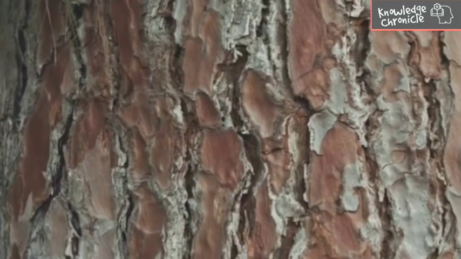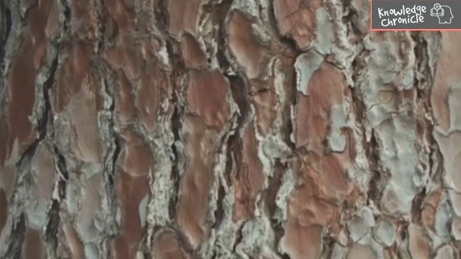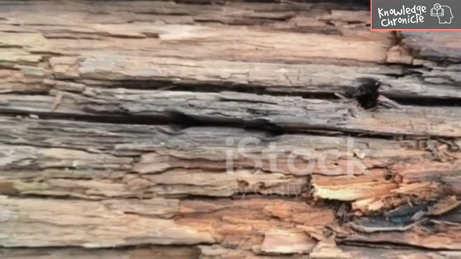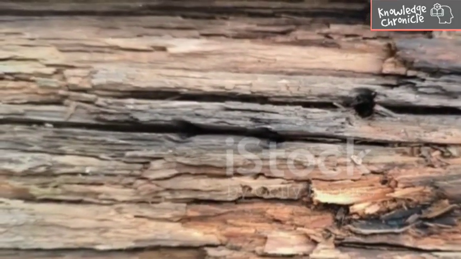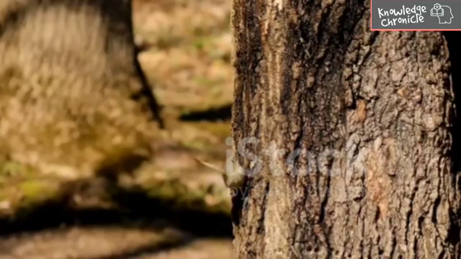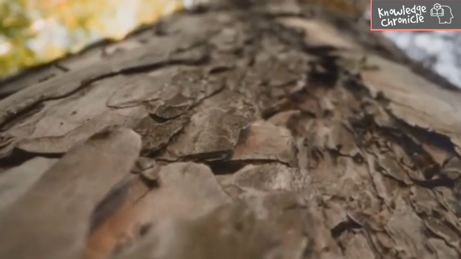You might have noticed rough textures or cracks on tree bark. That's the periderm doing its job. The term bark refers to all tissues outside the vascular cambium, including secondary phloem and periderm. Early in the growing season, soft bark forms. Later in the season, hard bark develops.